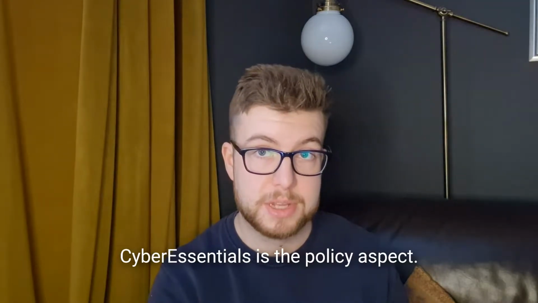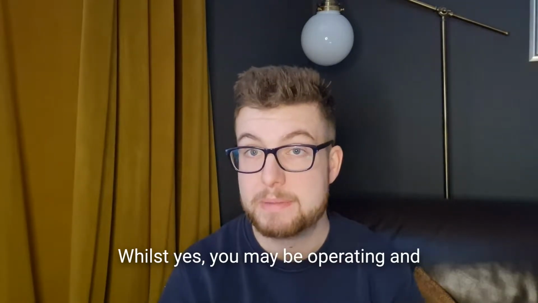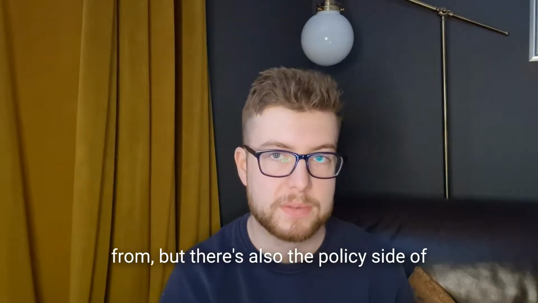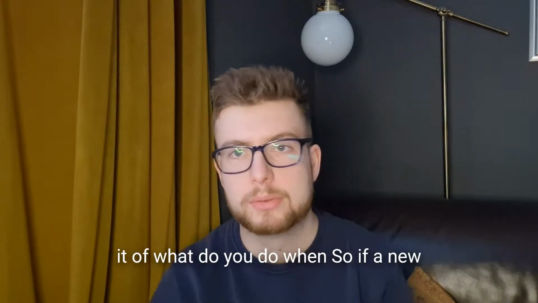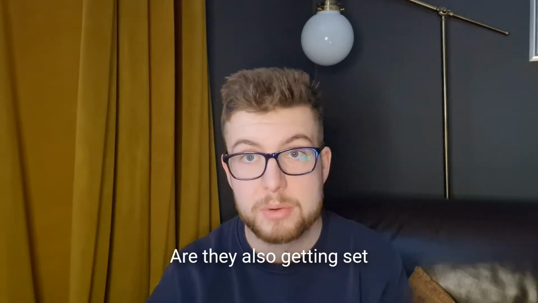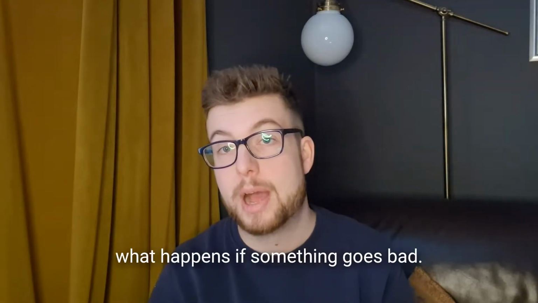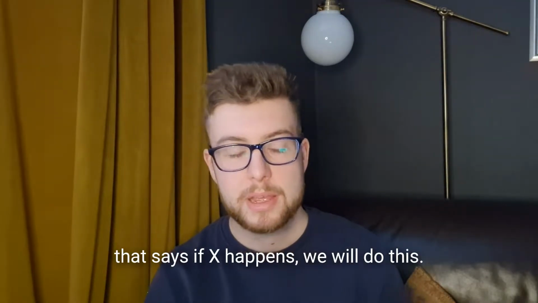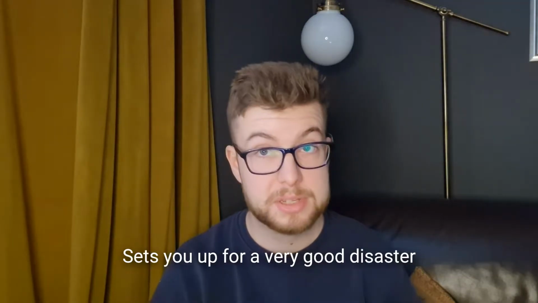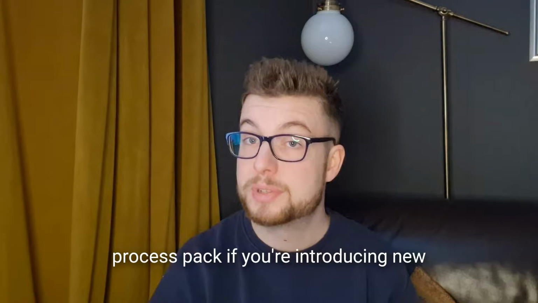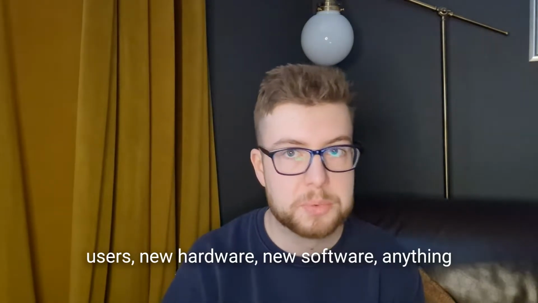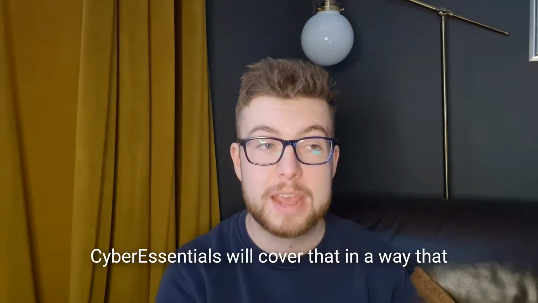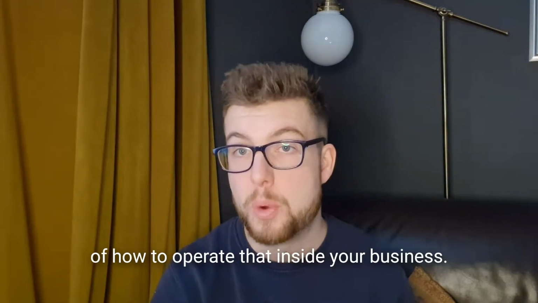And then the other side of Cyber Essentials is the policy aspect. Whilst, yes, you may be operating and using all these very secure methods and you might pass the checklist on that front, there's also the policy side of it of what do you do when X happens? So if a new user joins, are they also getting MFA? Are they also getting set up in the correct ways? And then there's also the policy for what happens if something goes bad. So you'll need to have a policy in place that says, if X happens, we will do this. So it sets you up for a very good disaster pack in case anything goes wrong, but it also sets you up for a good process pack if you're introducing new users, new hardware, new software, anything that is coming into your company. Cyber Essentials will cover that in a way that allows you to have a step-by-step process of how to operate that inside your business.